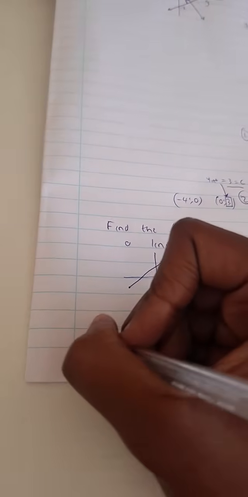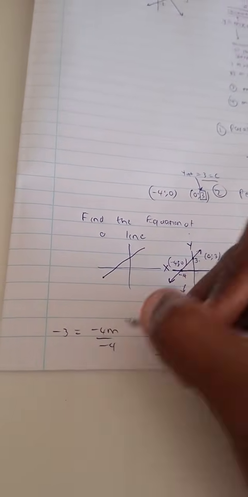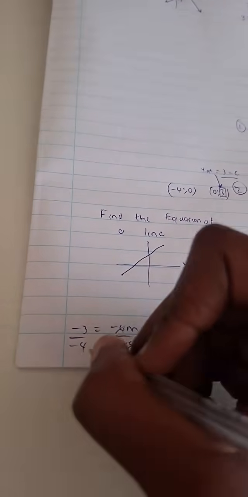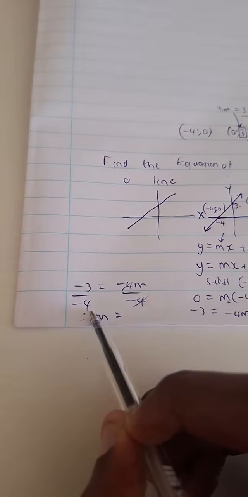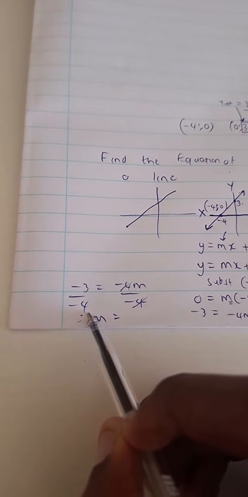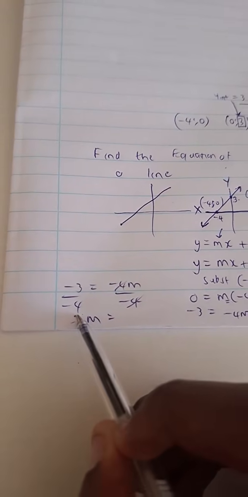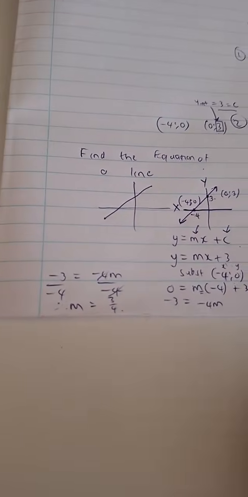Then I divide both sides by -4. That cancels that. Therefore, m is equal to, a negative divided by a negative is a positive, and this gives me 3/4.